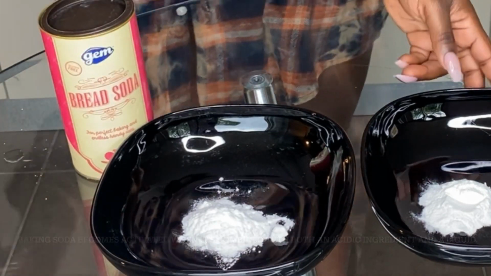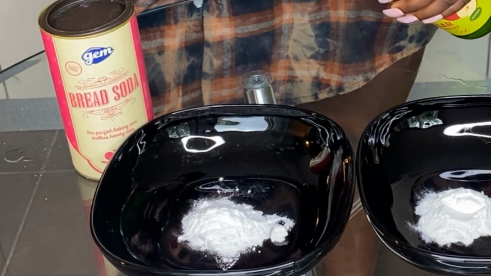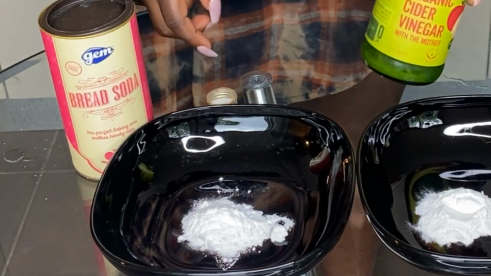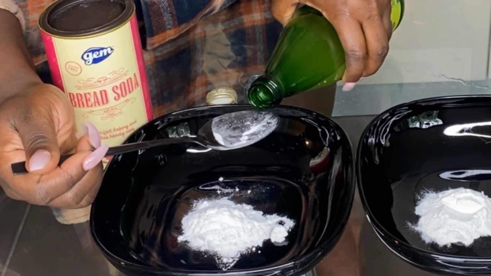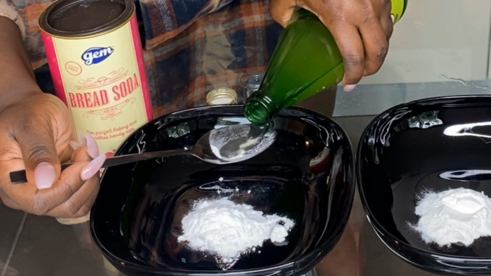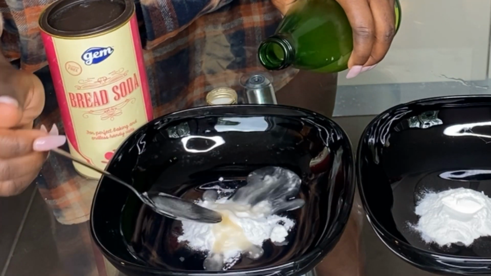For example, in chocolate cakes, if you notice, you have to use baking soda. That's because the cocoa powder is an acidic content. That is what makes your baking soda react and start to rise. In this example today, the acid content is the vinegar I'm adding to it, if you notice.